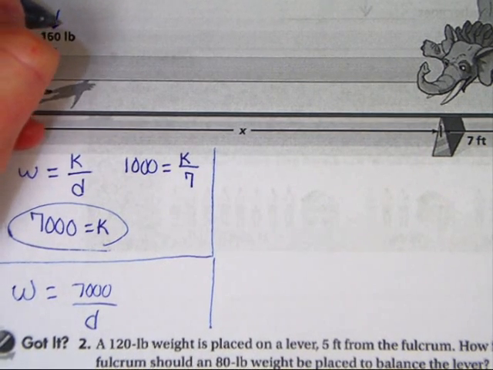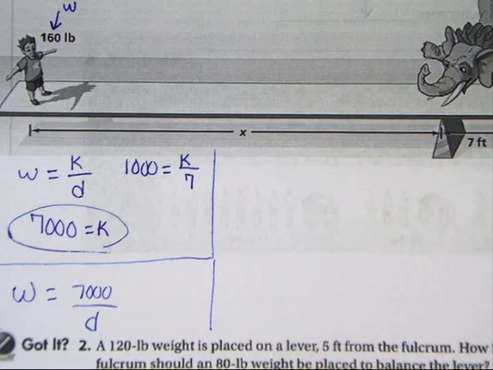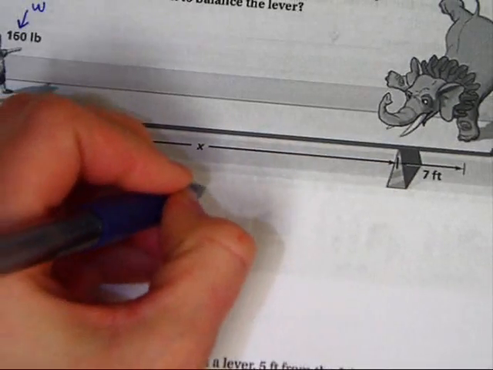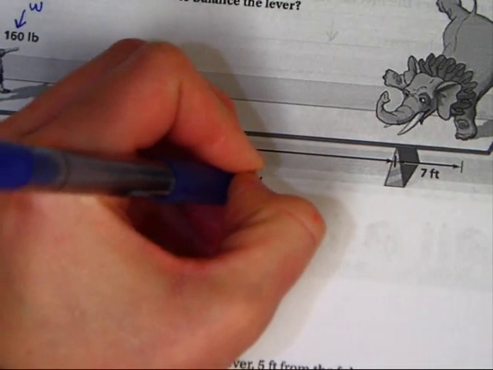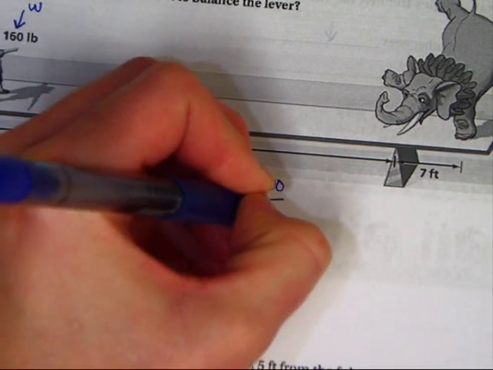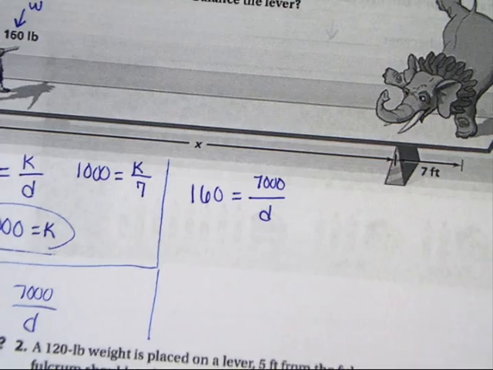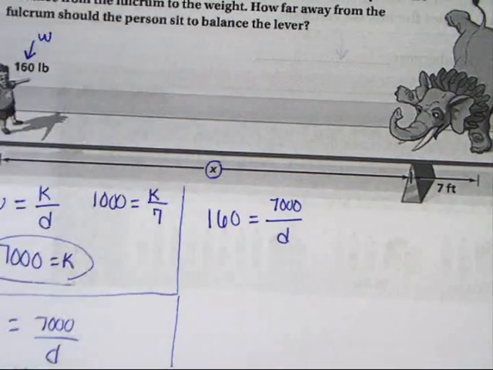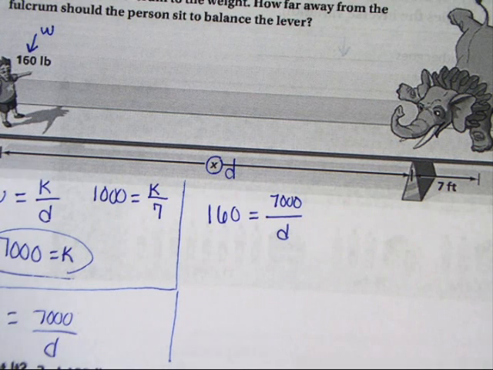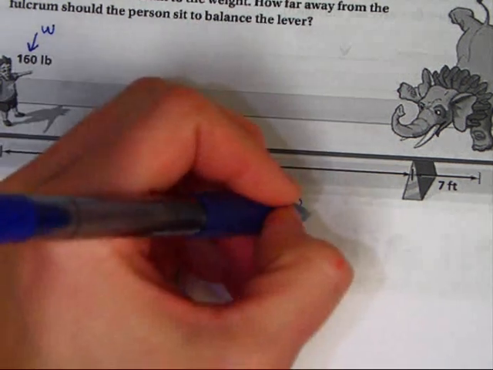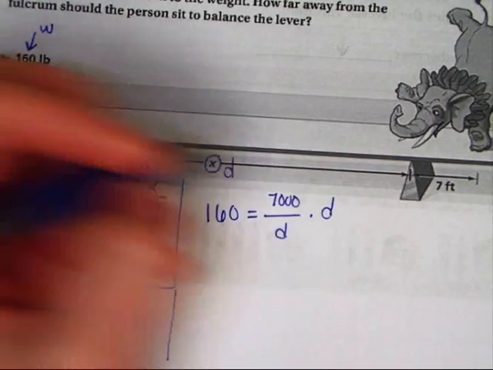Now we have 160, which is the person's weight. So we're going to do 160 equals 7,000 over D. That's the distance. That's what they're asking about. How far away should the person, that's a D, how far away should the person stand? So now you guys, we don't like denominators, right? So I'm going to multiply both sides by D, so those cancel out.